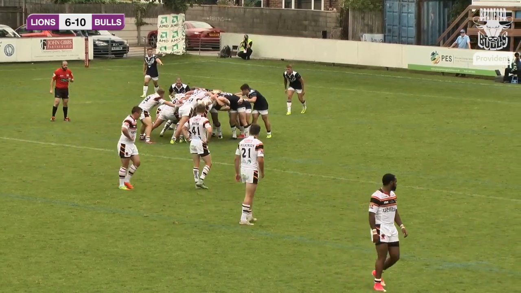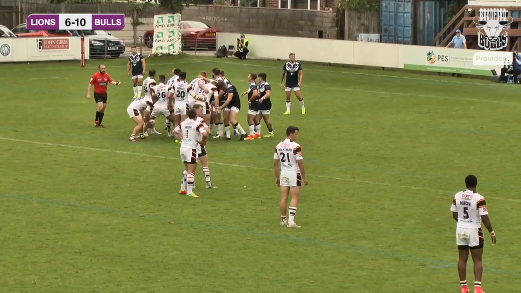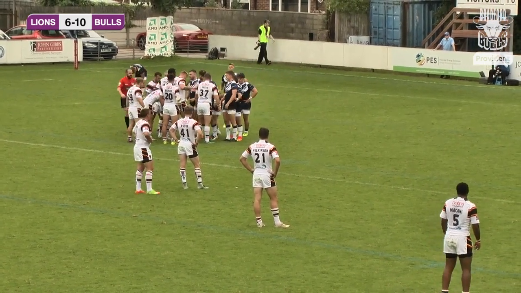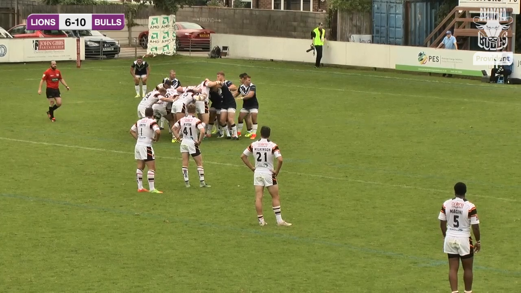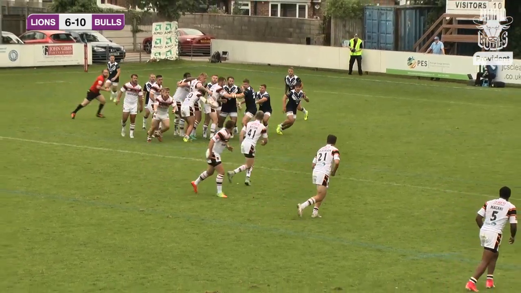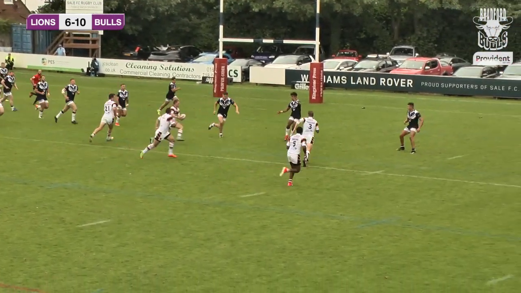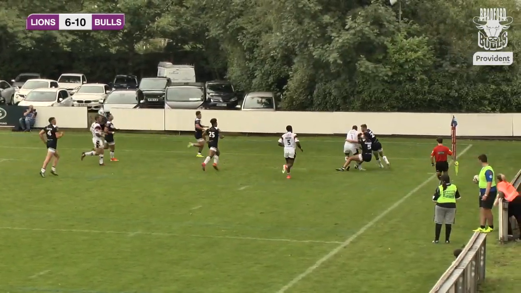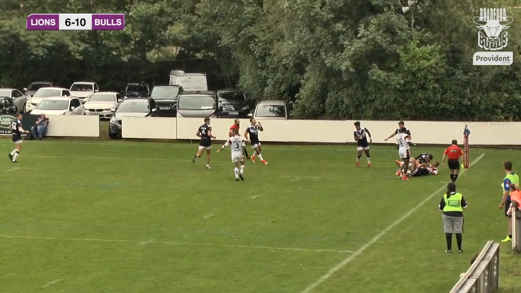Scott Moore puts the ball in. The ball's in the scrum. Now the referee said, no, I'm not happy with that. Let's go back. So Scott Moore will pat the scrum down again. Scott Moore will put the ball in. Sam Ellis feeds Corey Aston. Corey Aston goes one way. He'll find Lee Smith. Lee Smith will take a run towards the bottom corner here at Heywood Road.